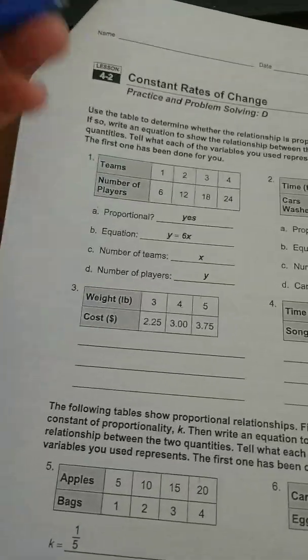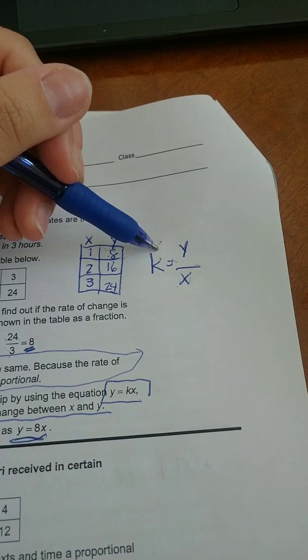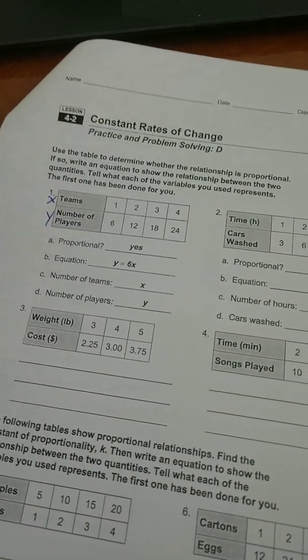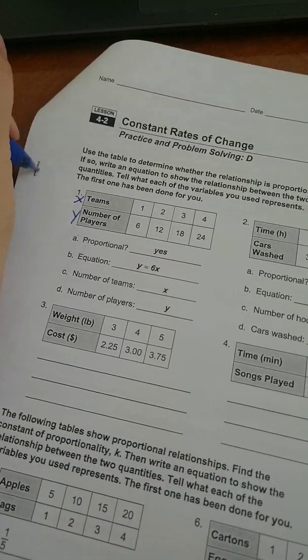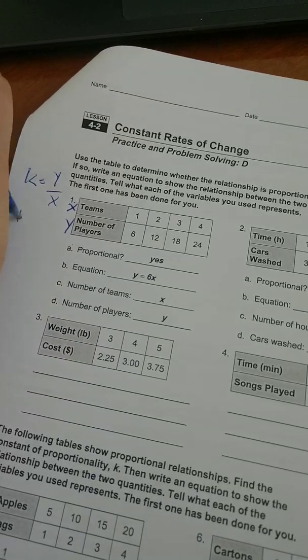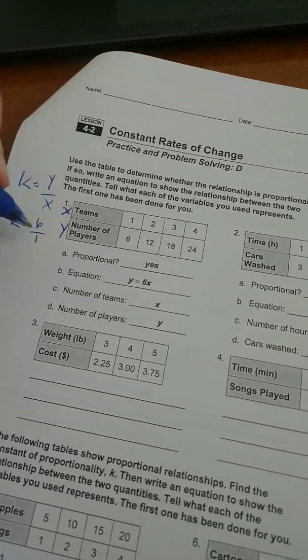If we were to check their work, if we flip over, we use our same formula, k equals y divided by x. So teams is x, players is y. K equals y divided by x. So I'm going to say k equals 6 divided by 1.